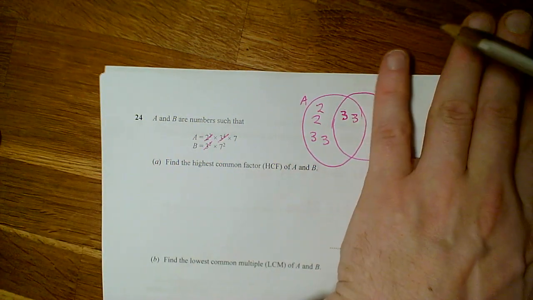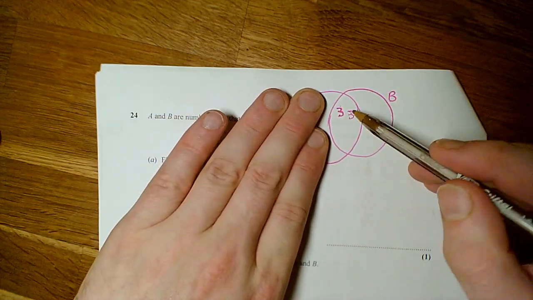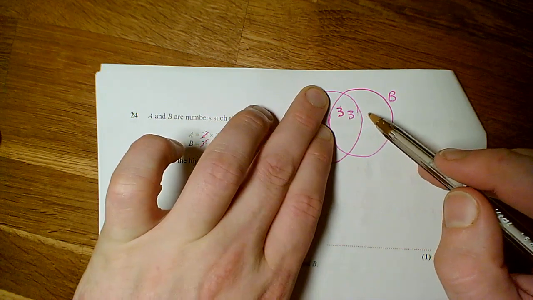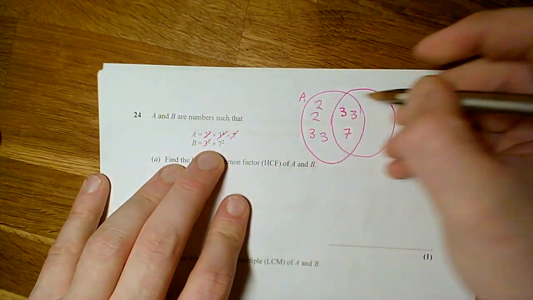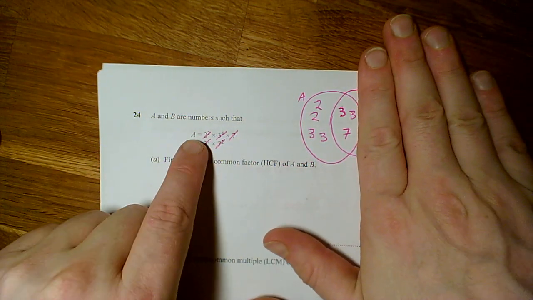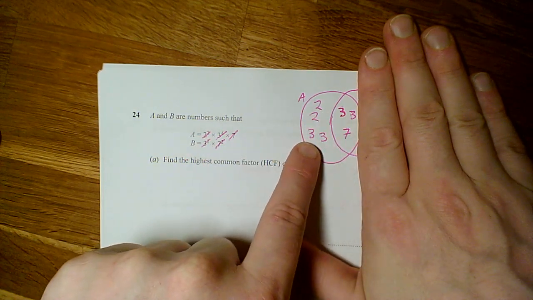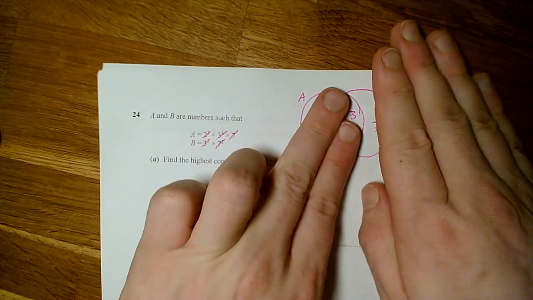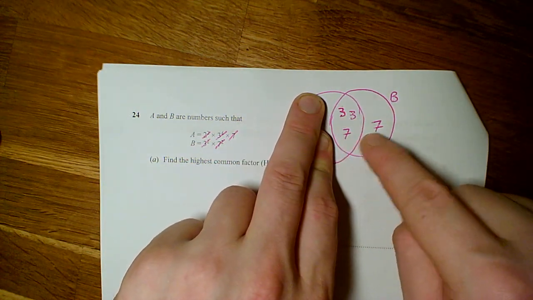So in A so far I've got 2 2's and 4 3's. In B so far I've just got 2 3's. Now the 7's, there's a 7 in both of them, but an extra 7 in B. So let's just check. A should be 2 squared, 3 to the power of 4, and 7. And B should be 3 squared times 7 squared.